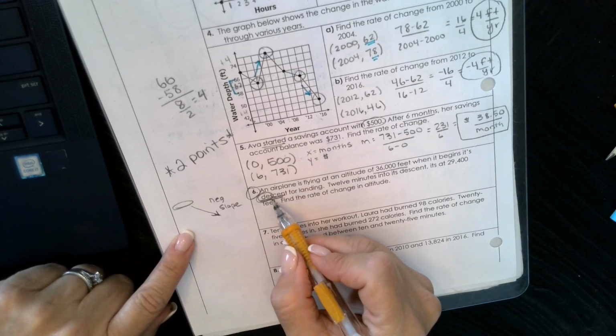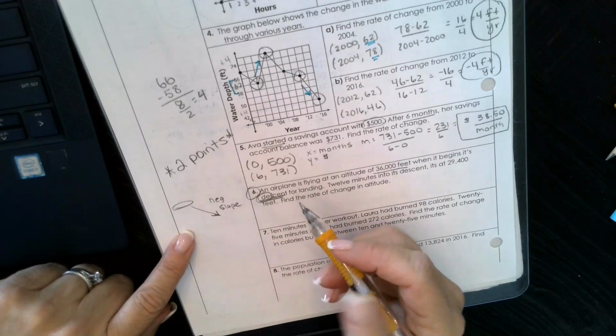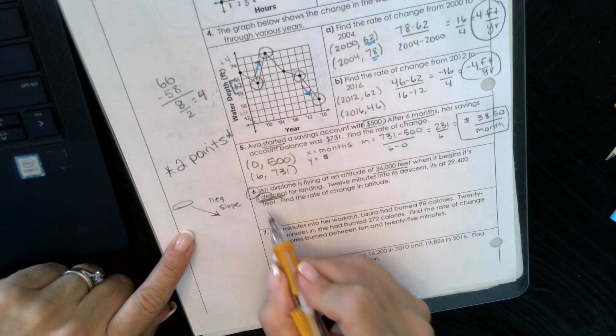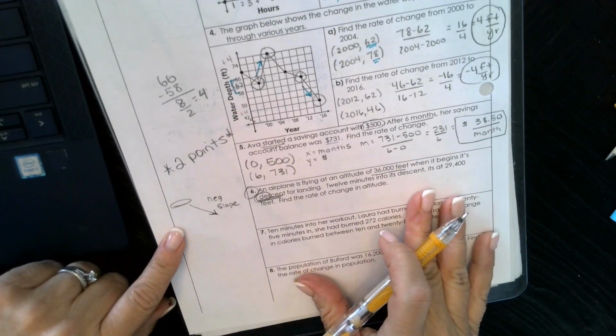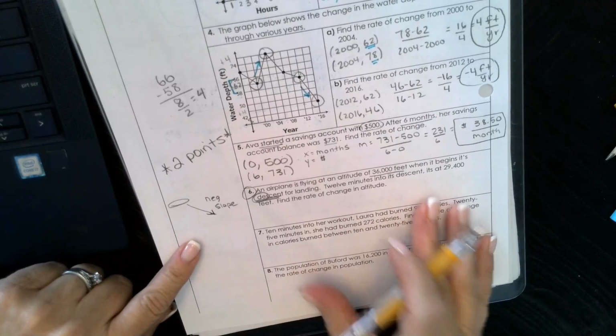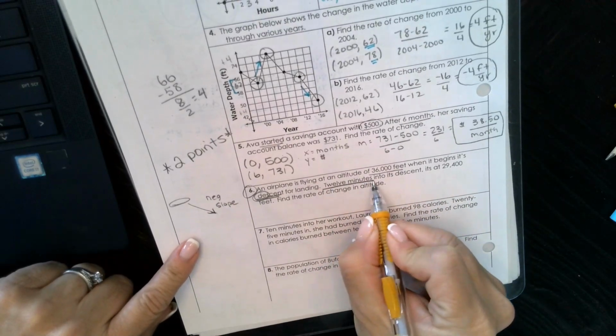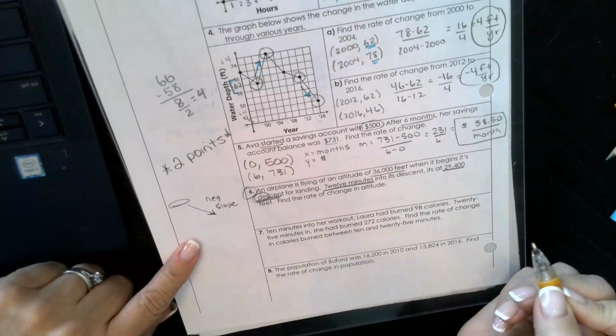So if a candle is burning, it goes down. If you are losing weight, it goes down. So all of these mean that we have to have a negative slope. So an airplane is flying, it begins to descend for landing. 12 minutes later, it's at 29,400.